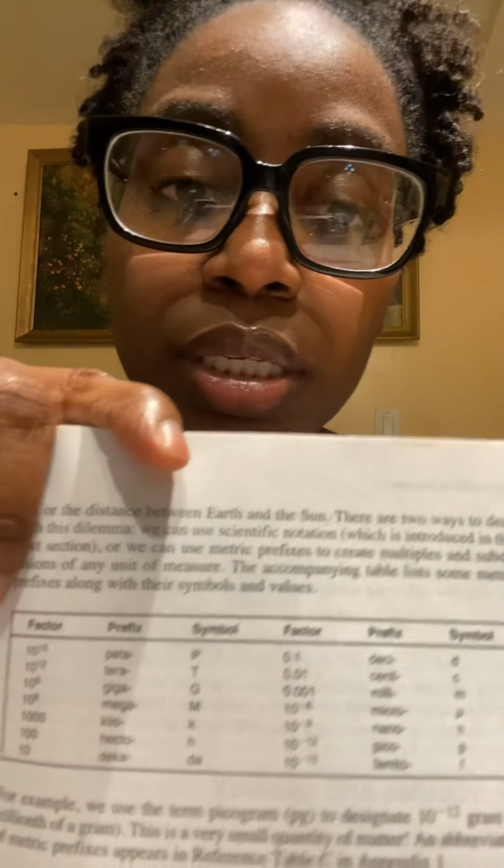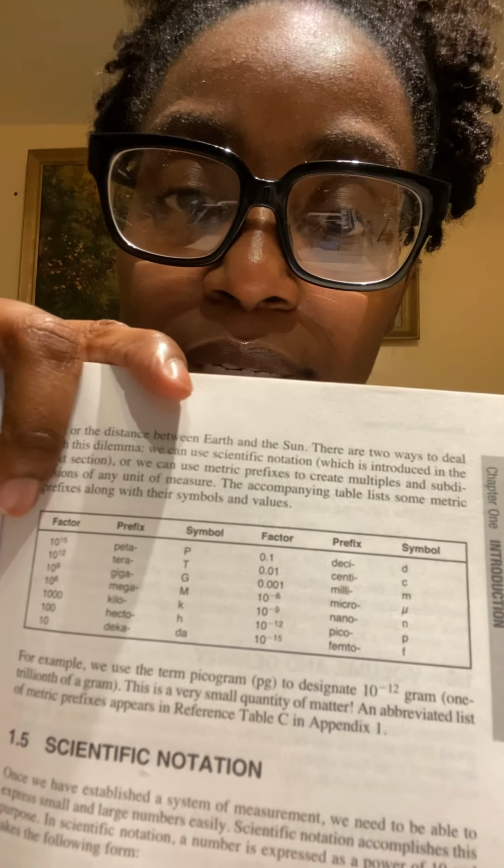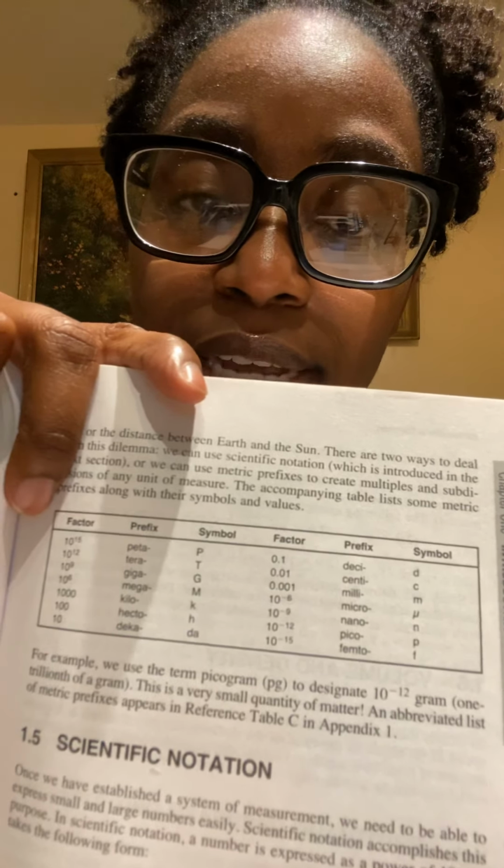We saw this in a past section here when they mentioned it. I had pointed it out, so now you get to see it again. We have a factor of 10 to the 15, which is peta, symbol capital P. The 0.1 is deci, which is symbol d, but let's go in order.